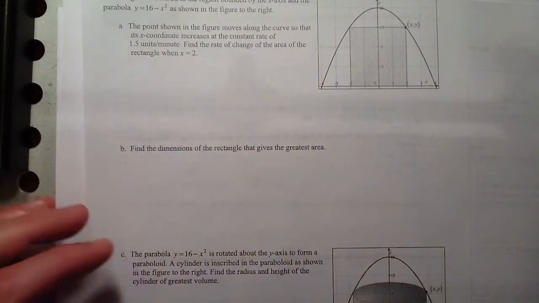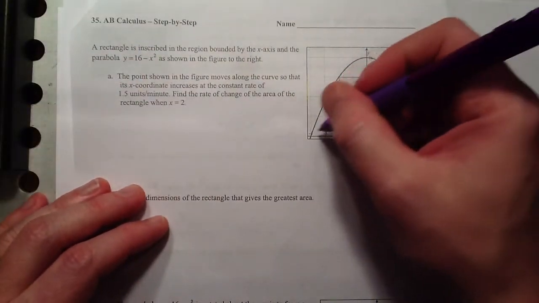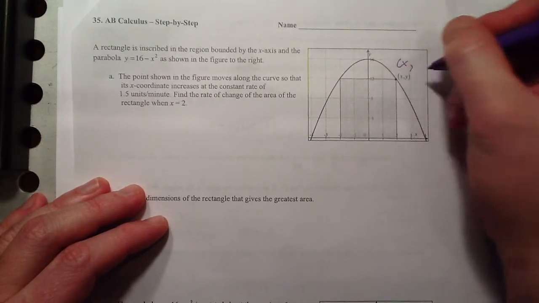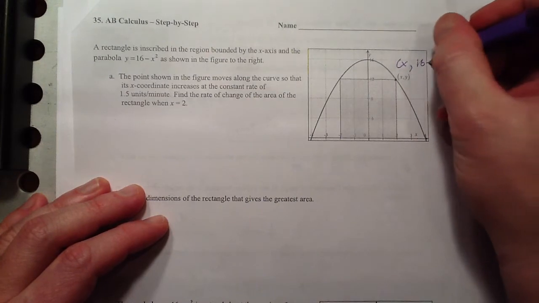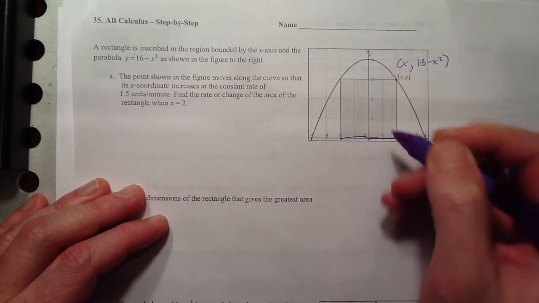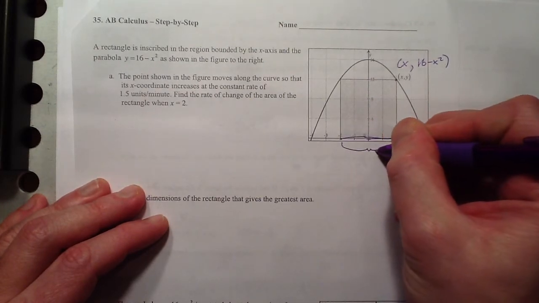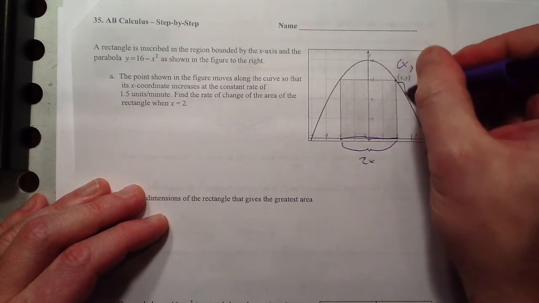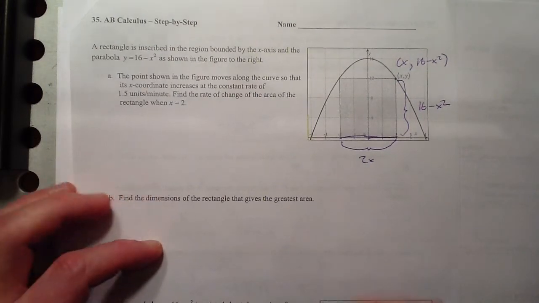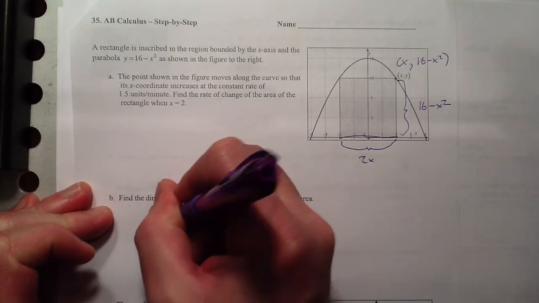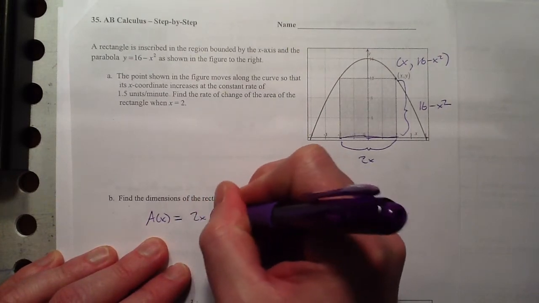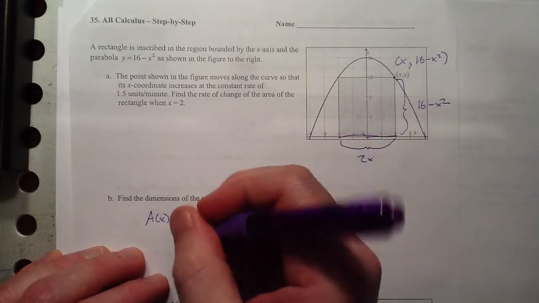Find the dimensions of the rectangle that gives the greatest area. Here's parabola 16 minus x squared. So we have a point labeled there, but I'm going to relabel it as x comma 16 minus x squared. So then the area of my rectangle would be, this would be 2x, and this would be 16 minus x squared. So the area would be equal to 2x times 16 minus x squared.